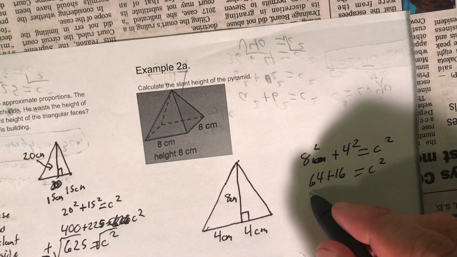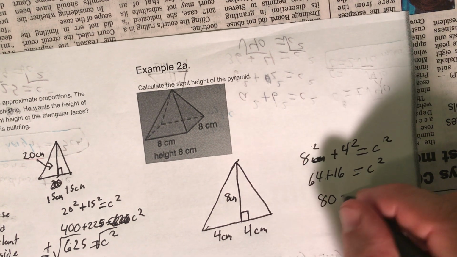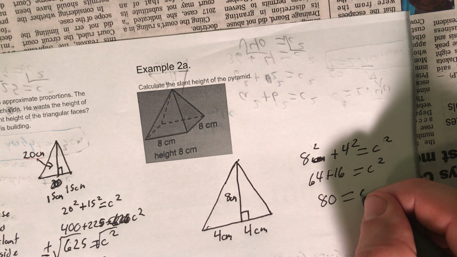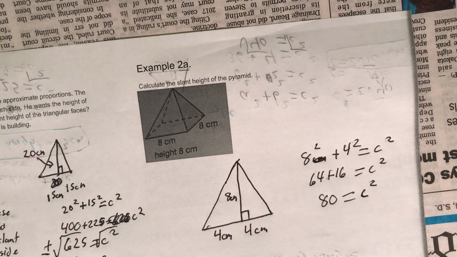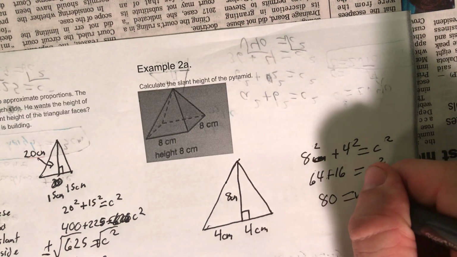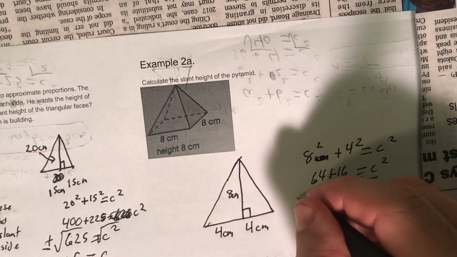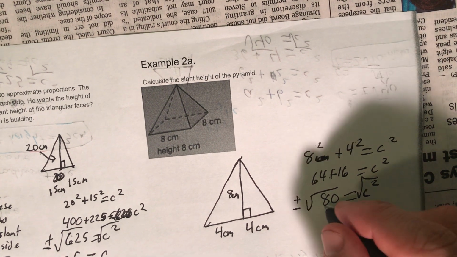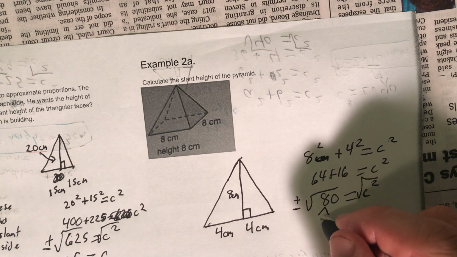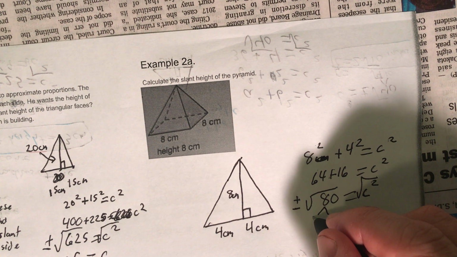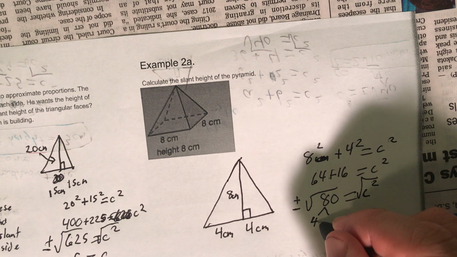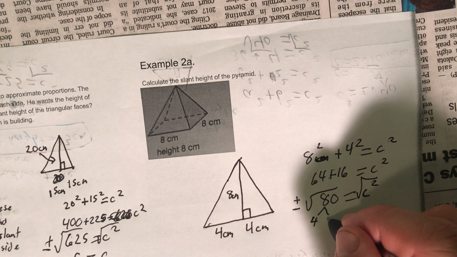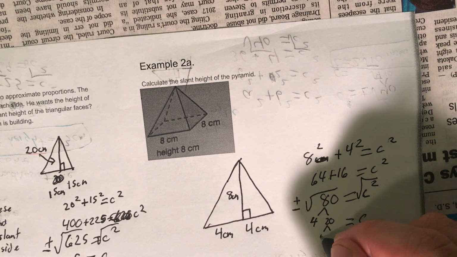equals this. That added together is going to give me what, 80? Okay, now we need to take the square root of both sides. So c equals square root of 80, so let's do 4 times 20, 4 and 5.